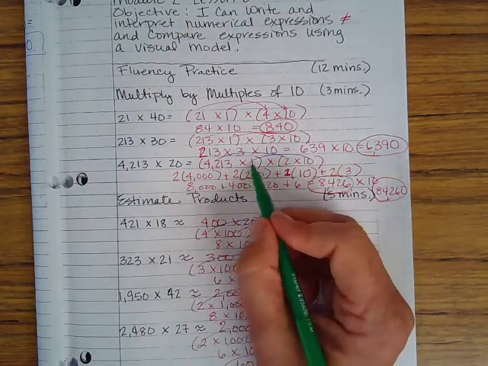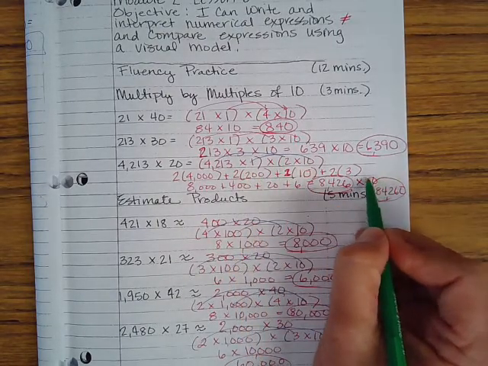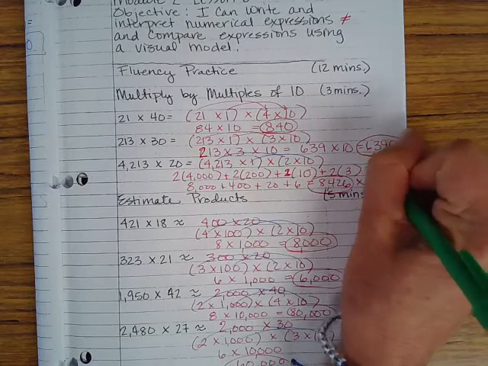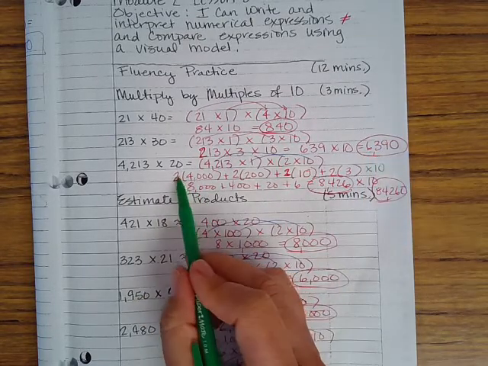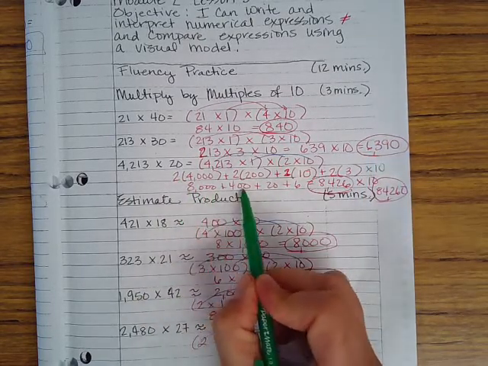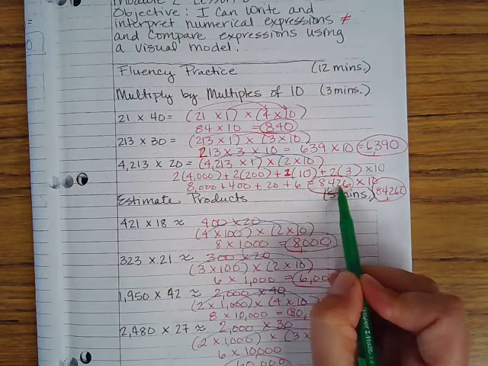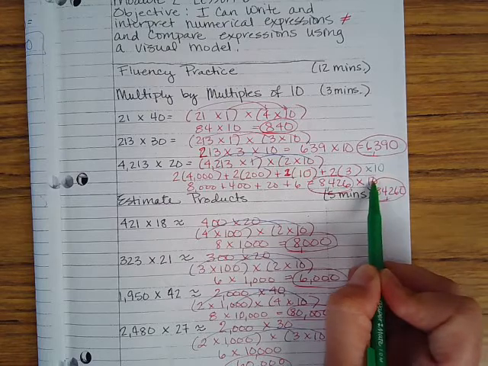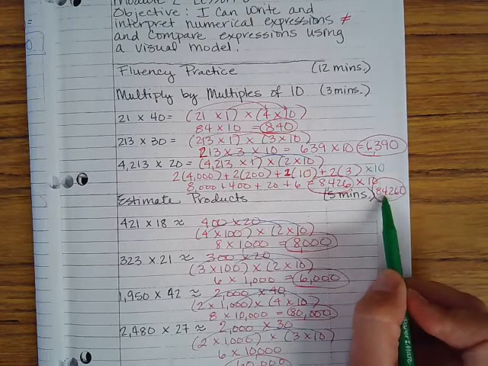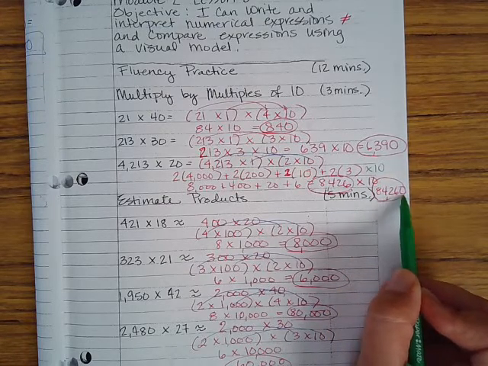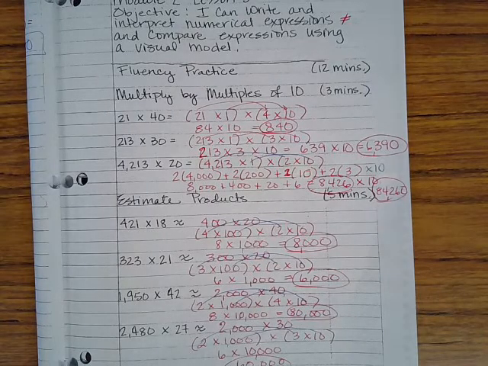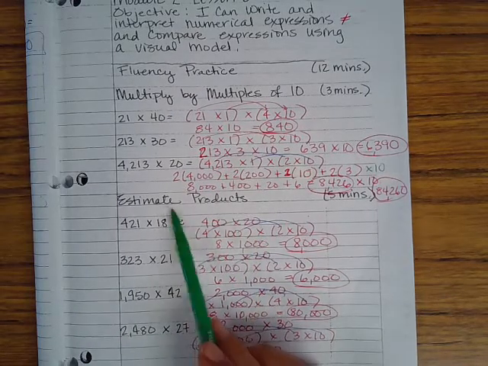And then there's going to be one. We're going to multiply by 10. We can't forget our multiply by 10 at the end. So then we get 8,000 plus 400 plus 20 plus 6. So it's 8,426 times 10, which becomes 84,260.